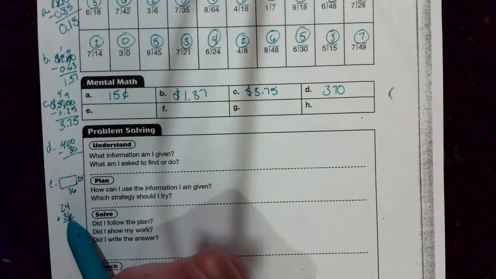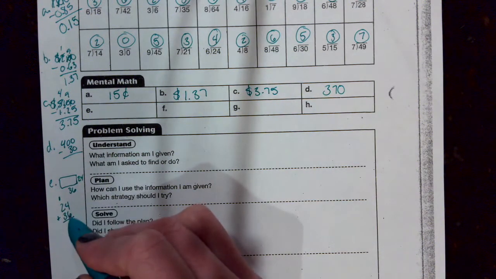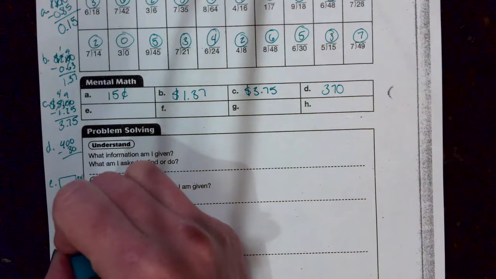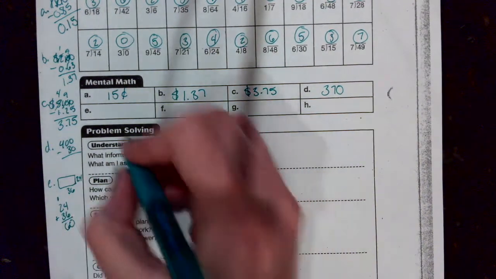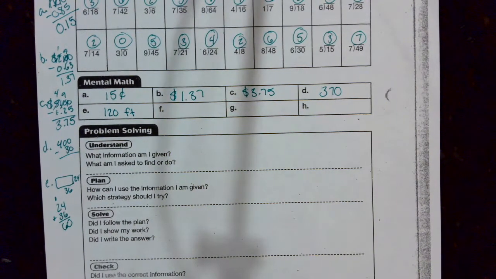I did that because 4 plus 6 is 10, and that's going to make life really easy. 4 plus 6 is 10. 1 plus 2 is 3, plus 3 more is 6. So I'm at 60. 60 plus 60 is 120. So my perimeter is going to be 120 feet.